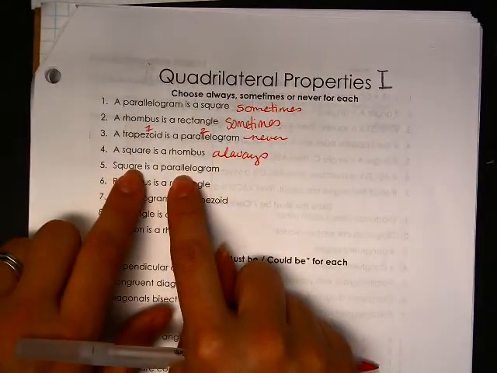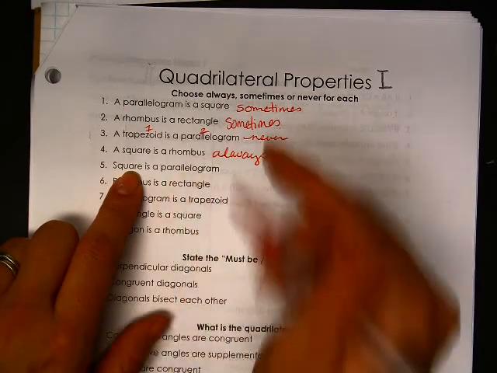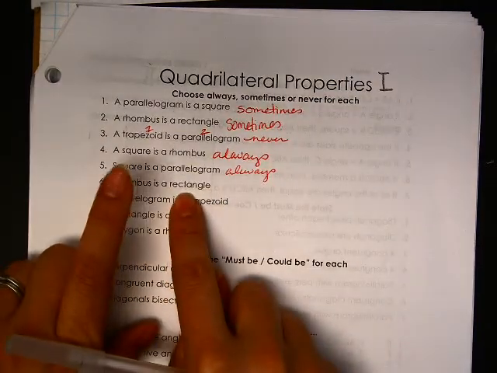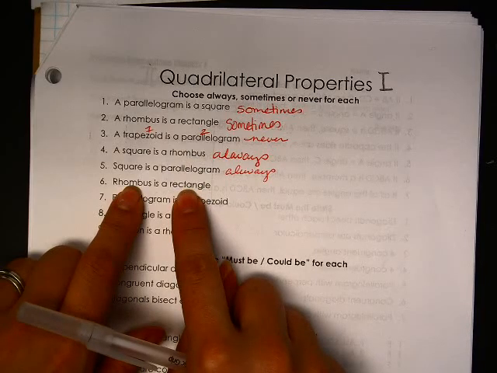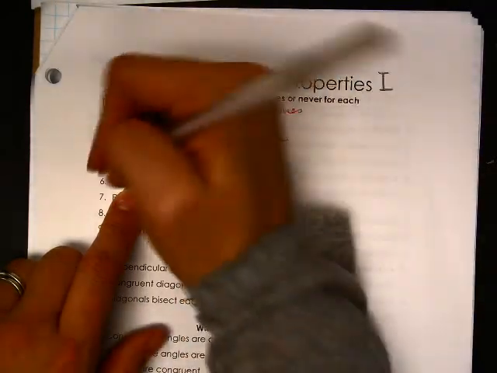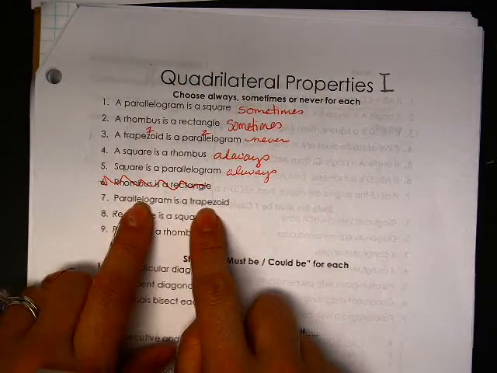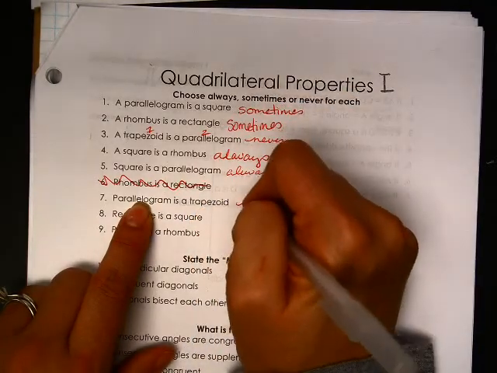A square is a parallelogram. Does a square have parallel sides? Absolutely. That is always. A shape that has all equal sides is a shape. Oh, I just did this one. Just kidding. All right, a shape that has all parallel sides, is it a shape that has one set of parallel sides?